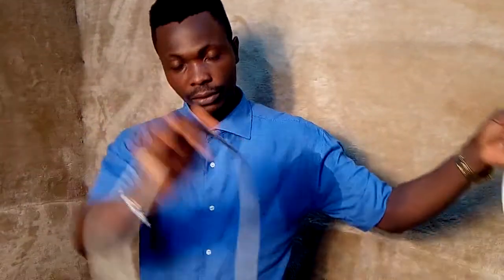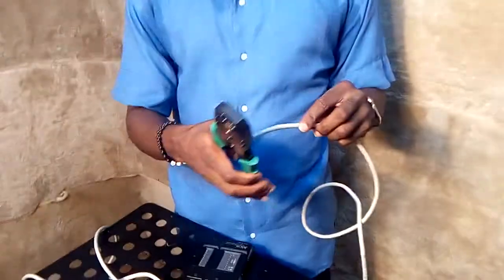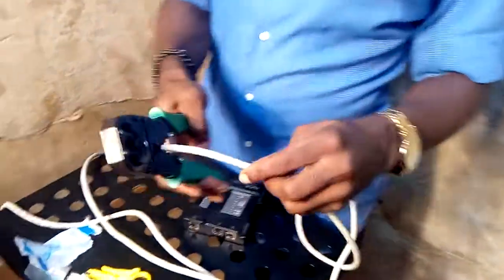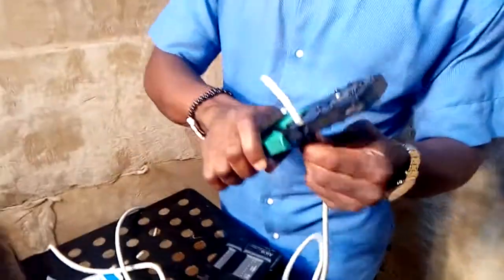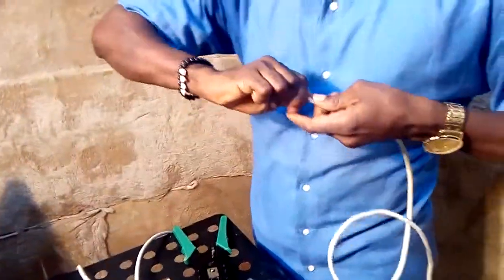Our straight through cable is ready. I'm going to pick the next cable and produce a crossover cable. The only difference between crossover cable and straight through cable is how we make the connections at the both ends. So this one, the same connection I made at both ends of this straight through cable is the same connection I will make at this end. Then when it comes to this end, I will show you the difference. Just like before, I'm just repeating what I've done before.